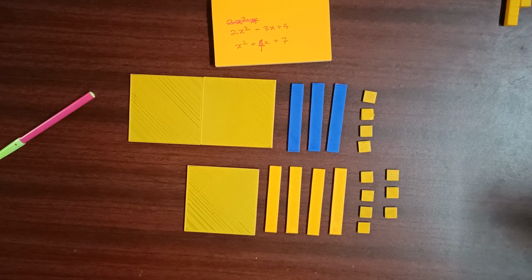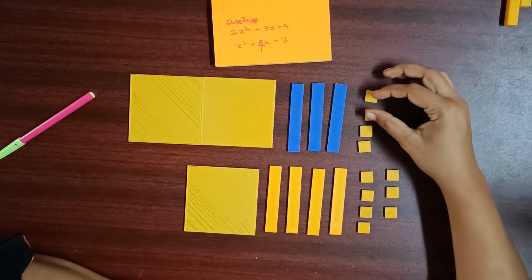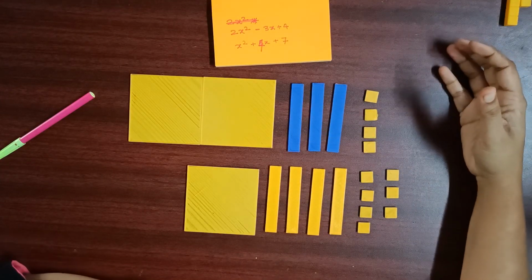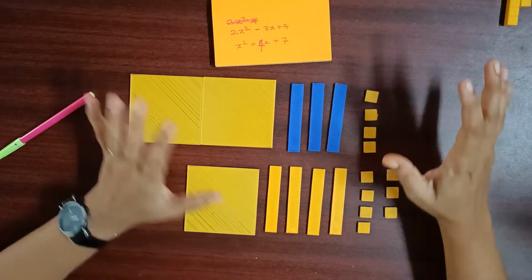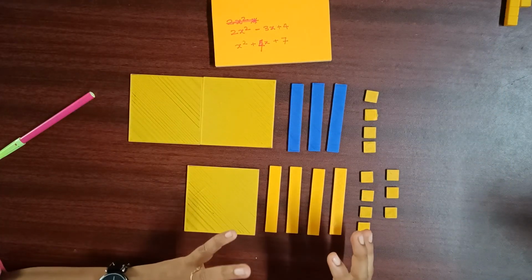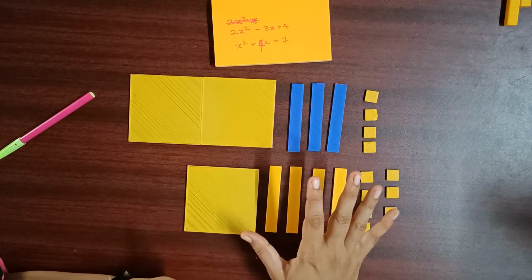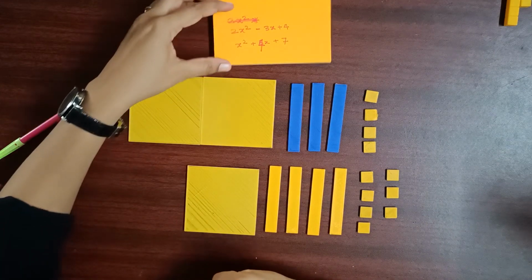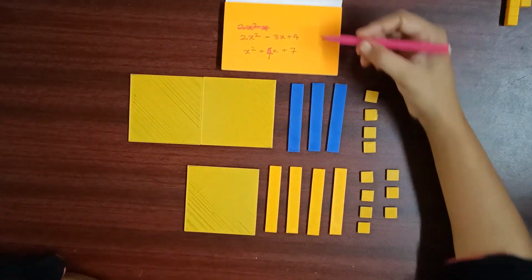Now let's see, in an earlier video when I was explaining multiplication to you, I used a word called like terms. Now let's try to understand what these like terms are in an algebraic expression. Like terms are simply terms which have the same variable, and that variable has the same power.